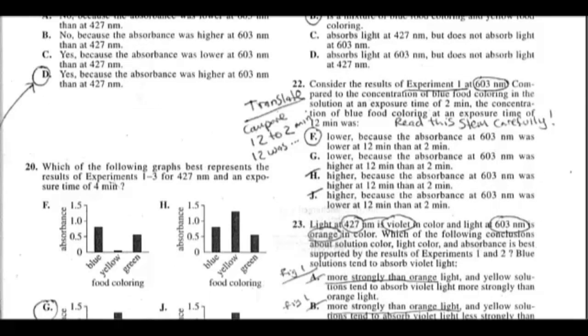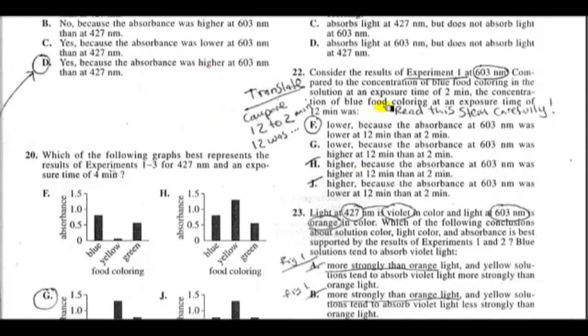The correct answer, therefore, make sure you put it in your own words. It's a classic ACT question. They give you a long question stem. They'll give you 2 parts, 2 minutes versus 12 minutes, and you have to flip it around because they're asking you to compare really 12 minutes compared to 2, but they give you the 2 minutes first. 22, F is the correct answer.